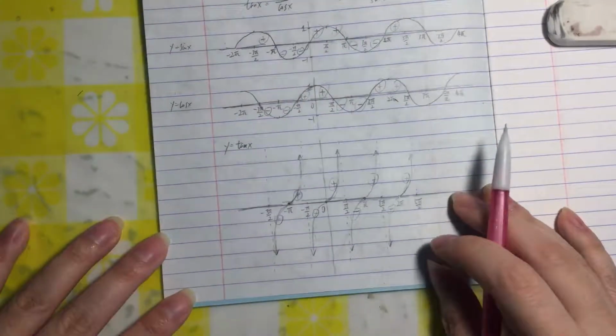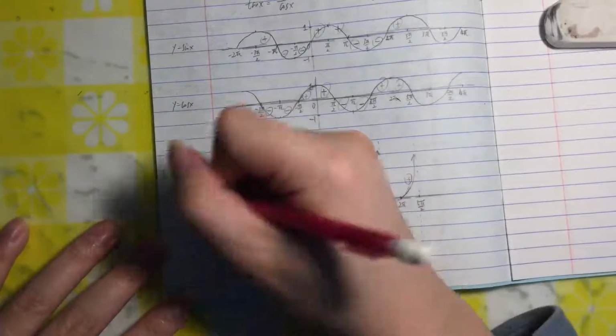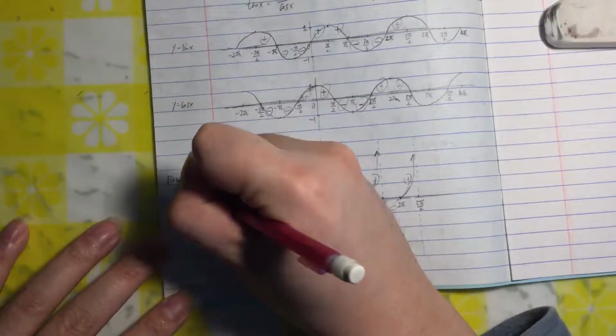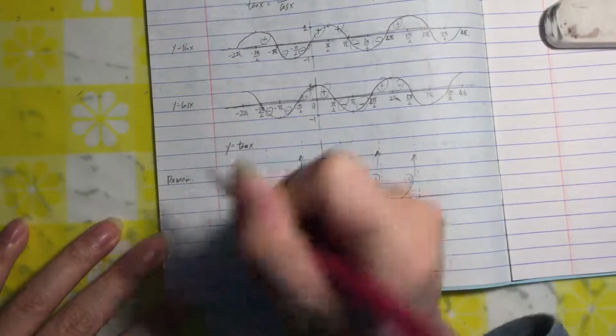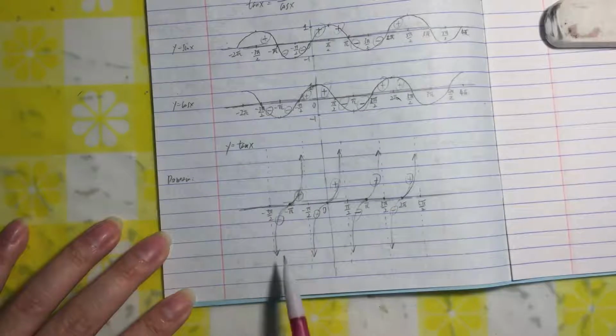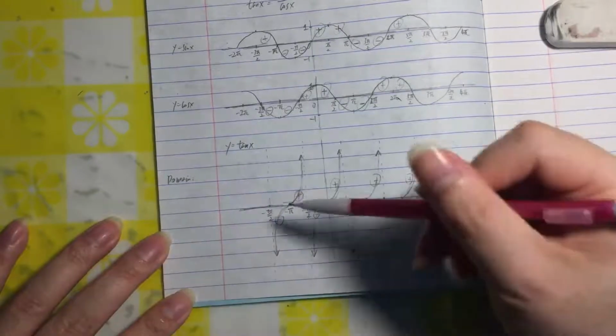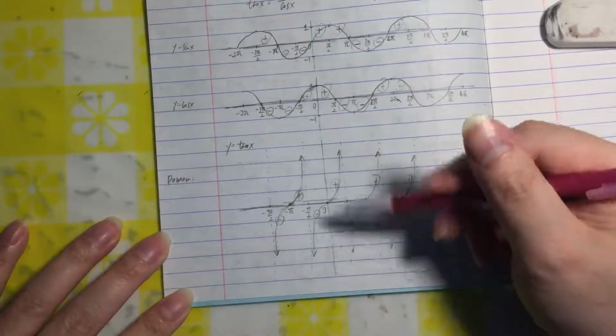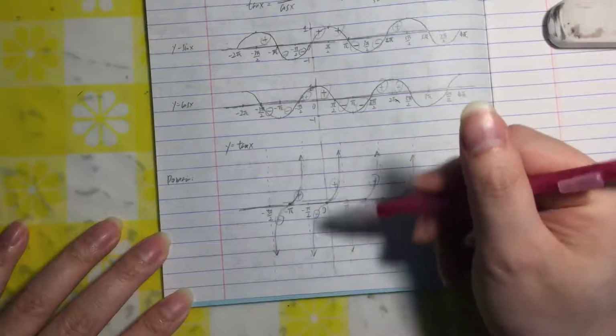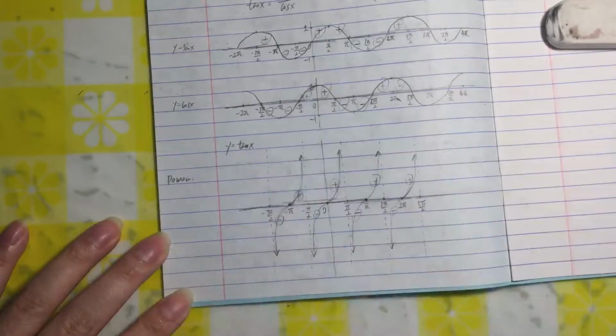And for the tangent function, the domain is the set of all real numbers except these vertical asymptotes.